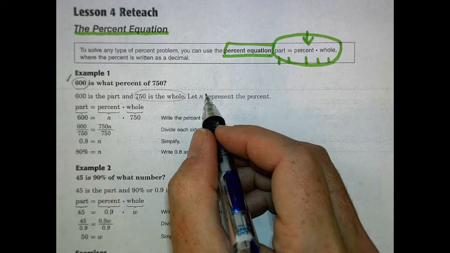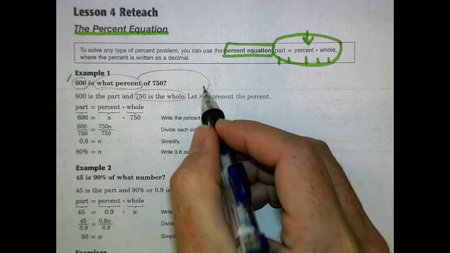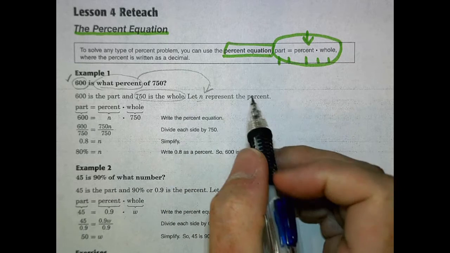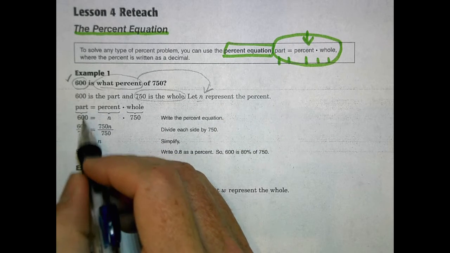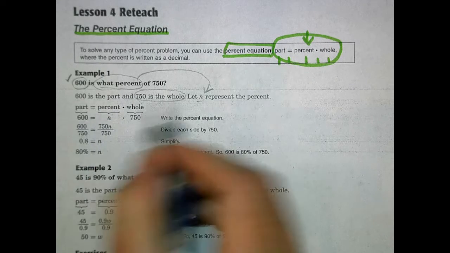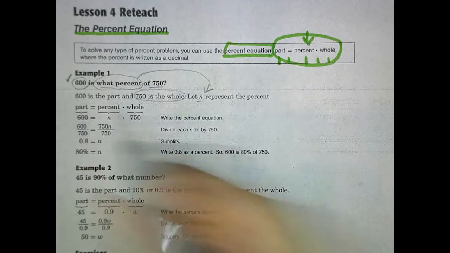In this case, what we don't know is the percent, which is the variable. We're just going to call that n. So what they do is say 600 is the part, the percent we don't know is n, and the whole is 750. That's where these numbers come from.